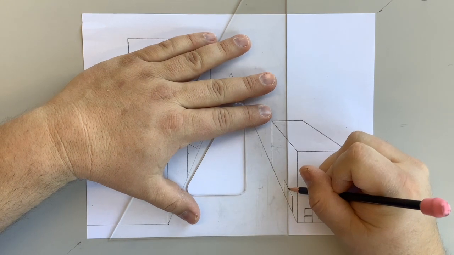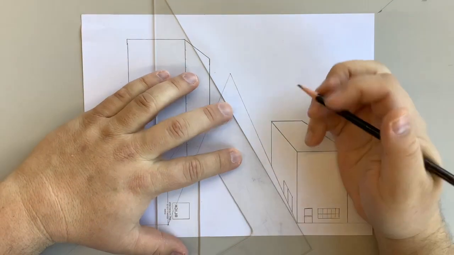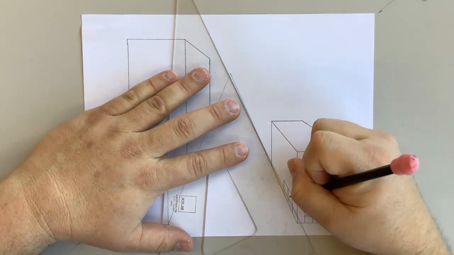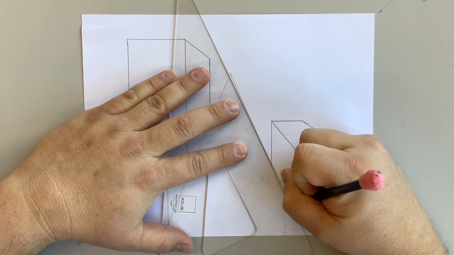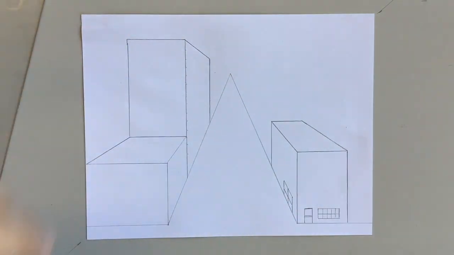And I think I'll go in here and add another push bar here. And that is my door. Okay, now I want to make sure that I don't make this door taller than this door. So I don't have a lot of room over there.